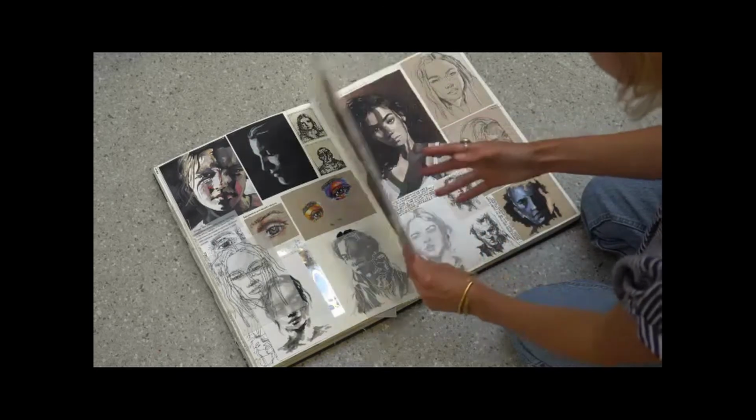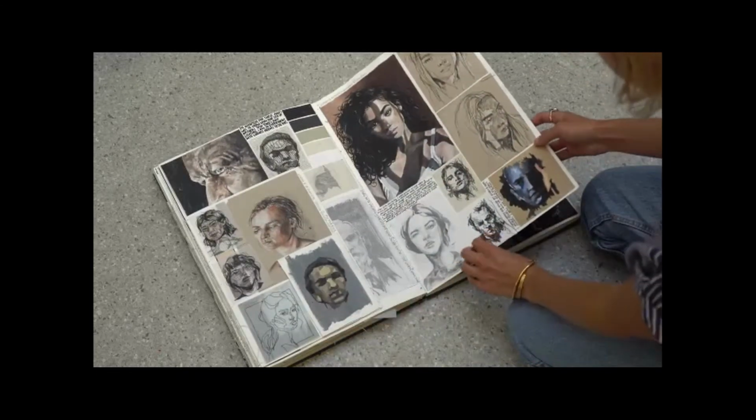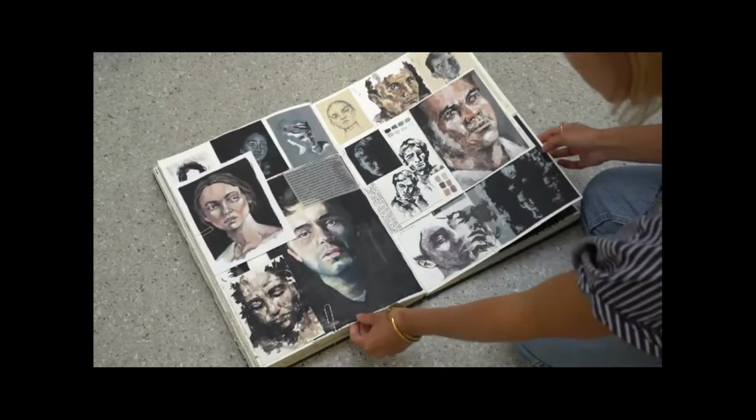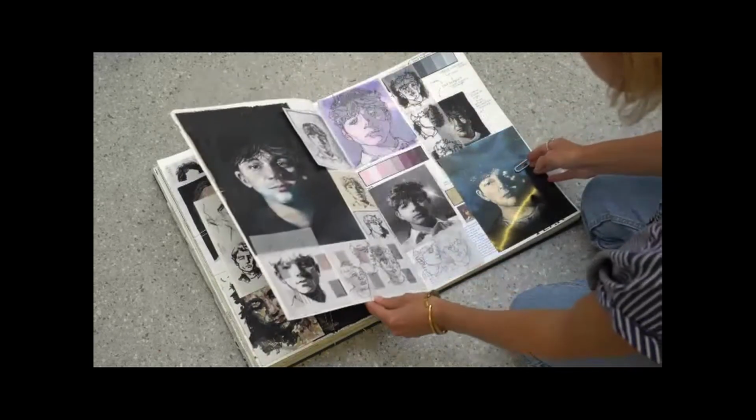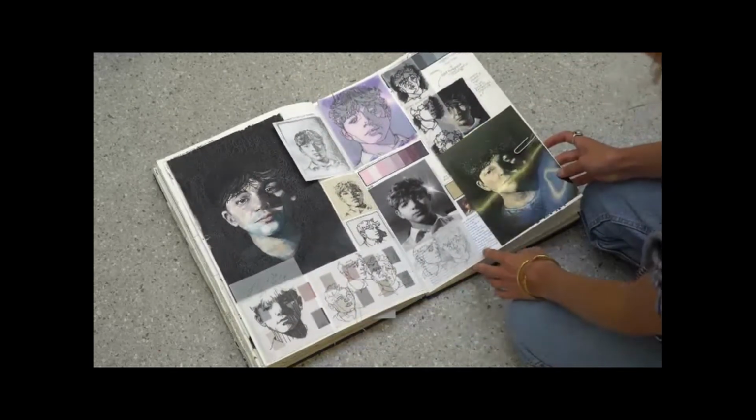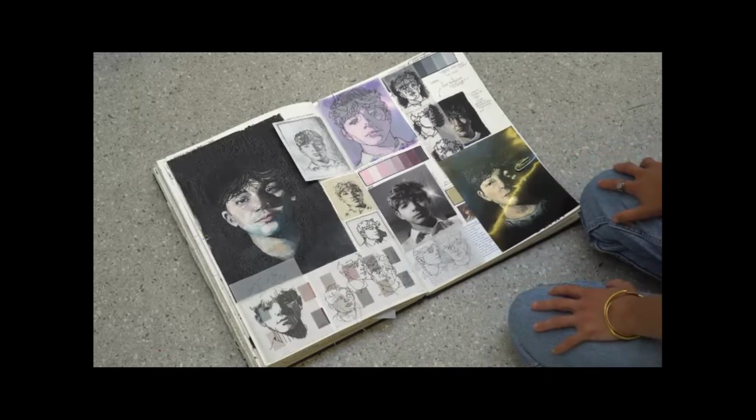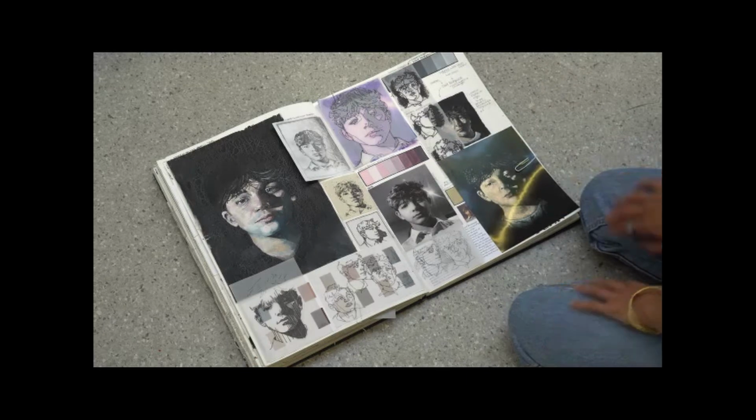She eventually started looking at portraits of her family, and then this led to a final outcome at the end of her component 1, where she did a large oil painting of a portrait of her brother.